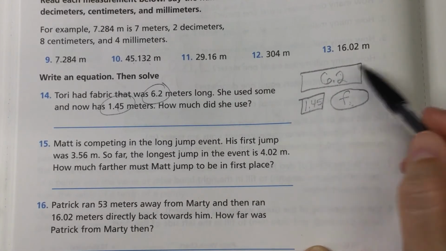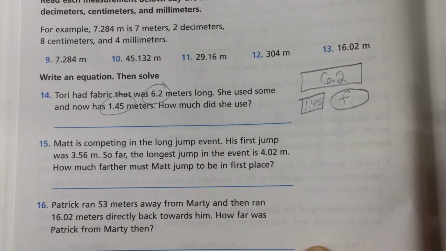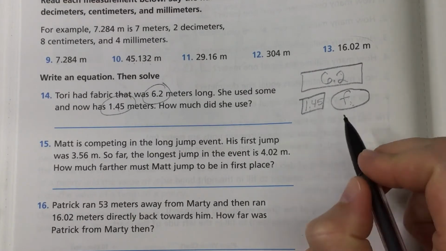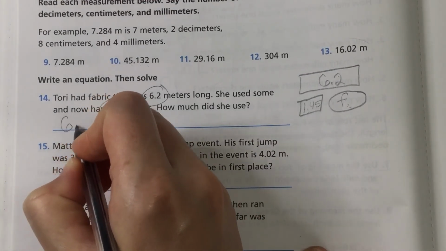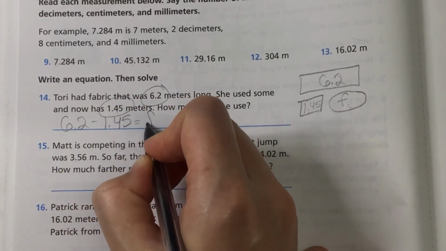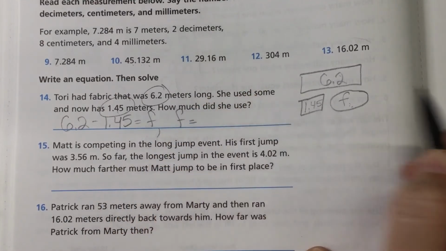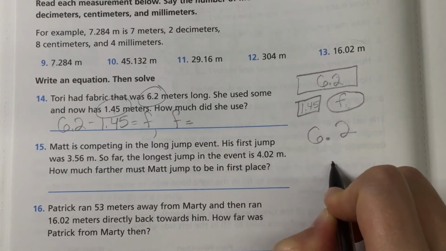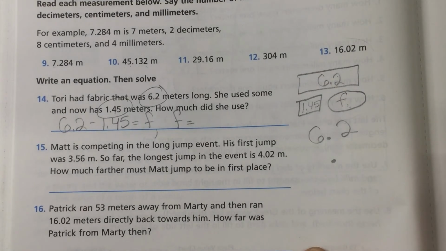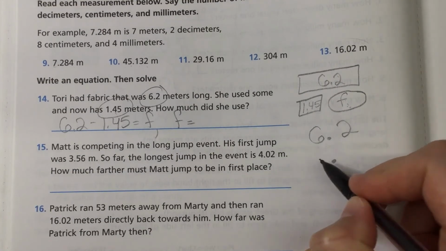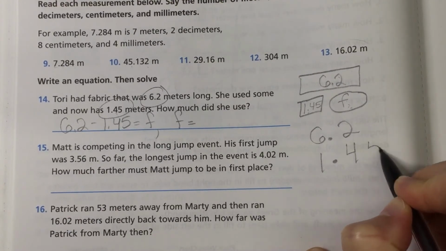So what operation should we use here? Addition or subtraction? Subtraction. And remember, we know it's just addition or subtraction when we're using this comparison model because it's an addition comparison model. Okay, so our equation is going to be 6 2/10 minus 1 45/100 equals F. Now when you're setting this up, be careful. Always put the decimal points very, very perfectly aligned. This is a great time to get out that lined paper and turn it on its side and have all your numbers stay in their lane, like we did so much last year.